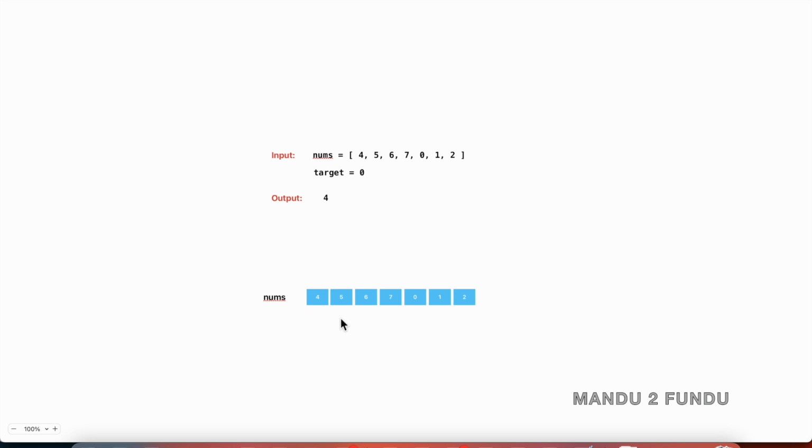But in this case the array is rotated. Even though it is sorted, it is right shifted 4 times. So in addition to comparing the target value with the mid element, we have to compare the target value with the boundary elements of the current subarray.